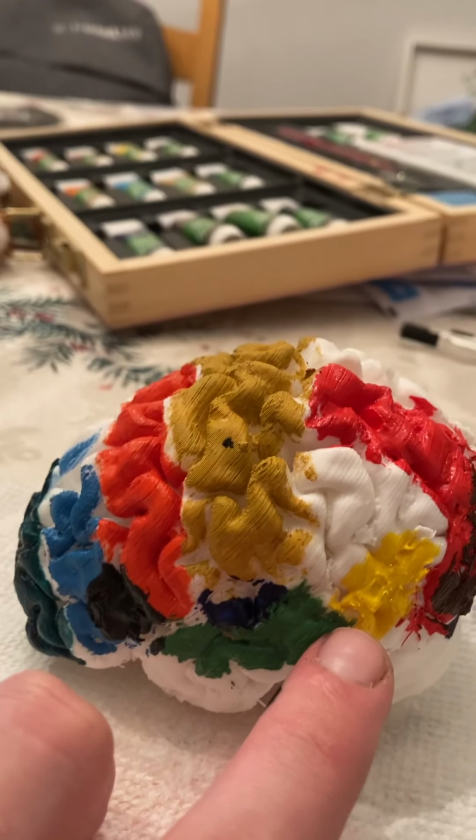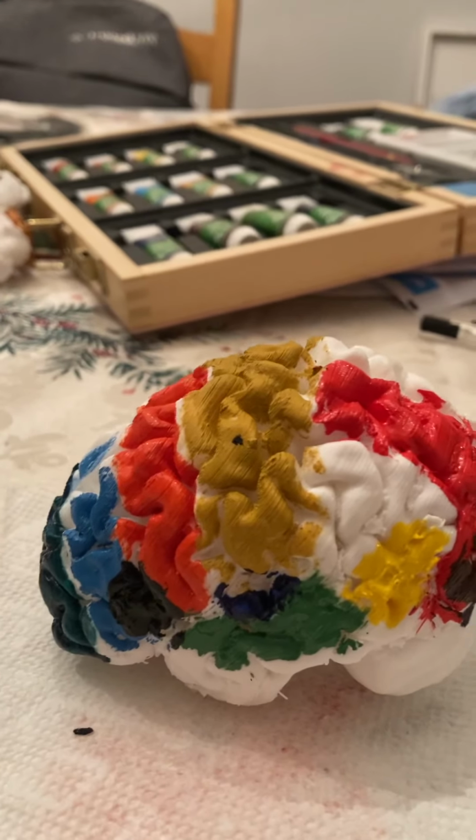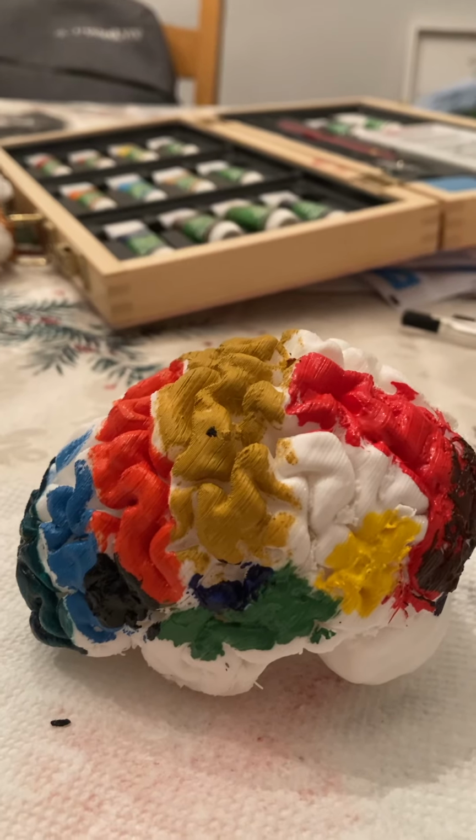So those are all my functional areas of the brain. Here's the whole brain.